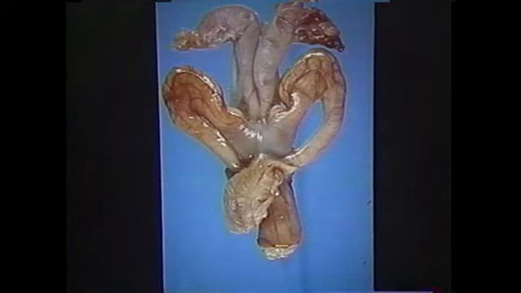Likewise, the female reproductive tract is characterized by a duplication of certain portions of the uterus as present here. There are two sets of uterine horns and a duplication of the fundus of the uterus and one set of ovaries.